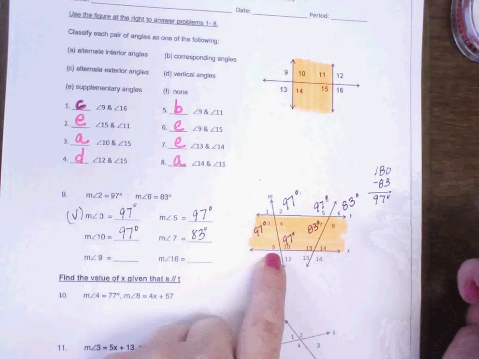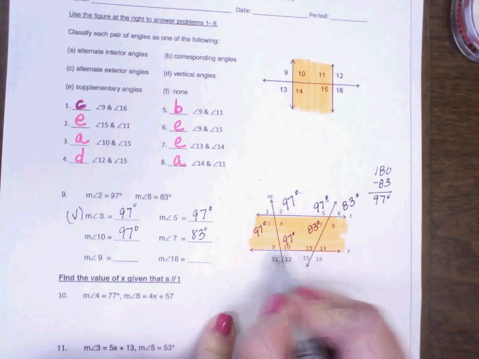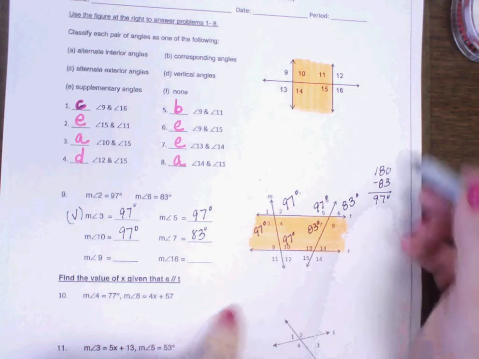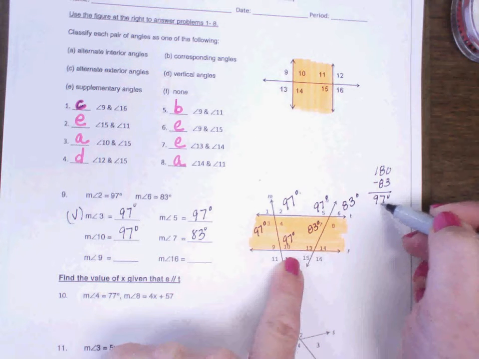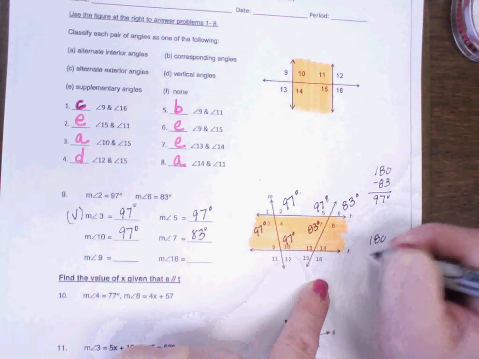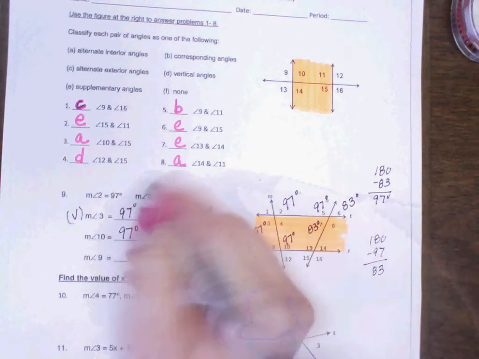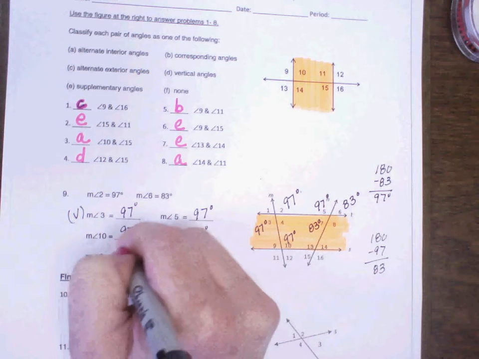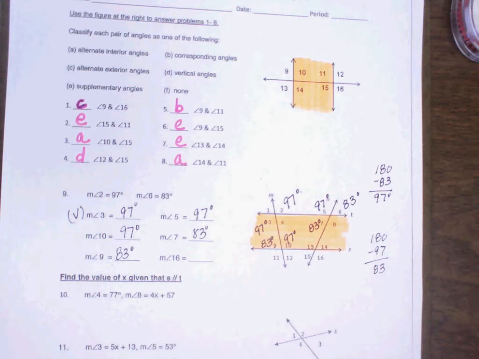What about 9? It's 83. Very good. Why? Because they make a straight line. Very good. So you're going to do 180 minus 97. And that would be 83. So number 9 is 83.